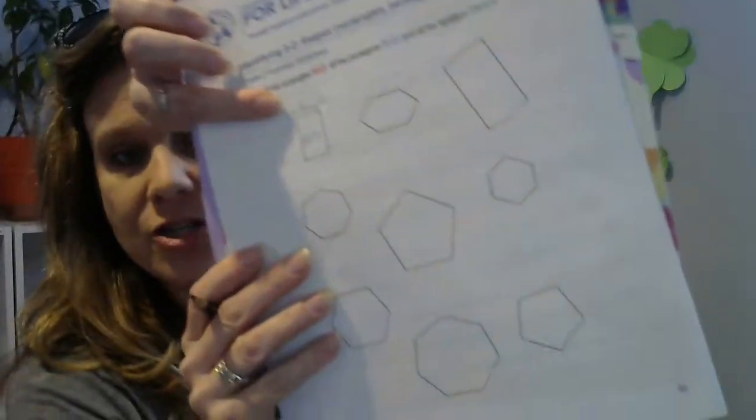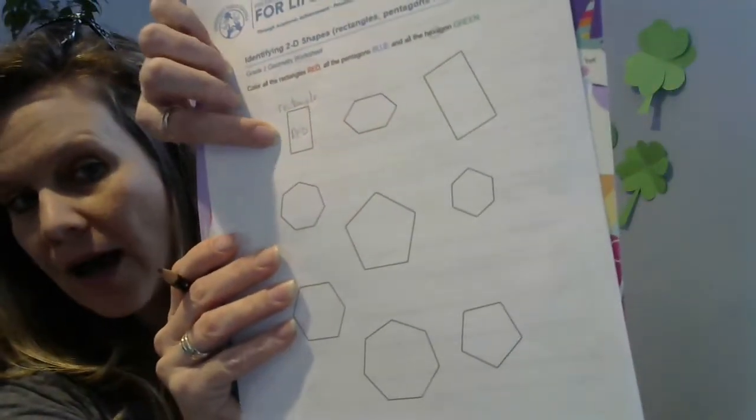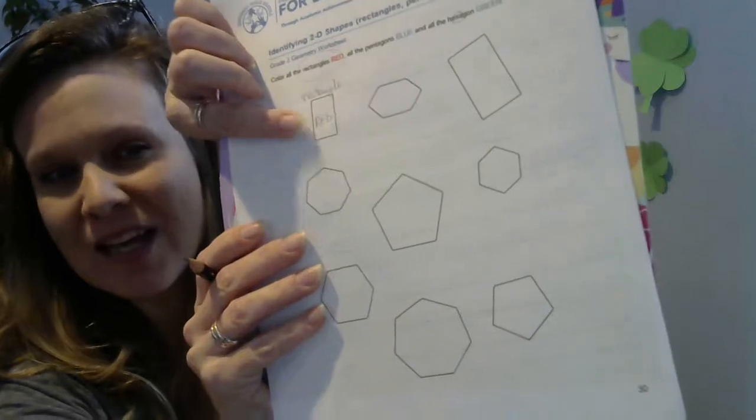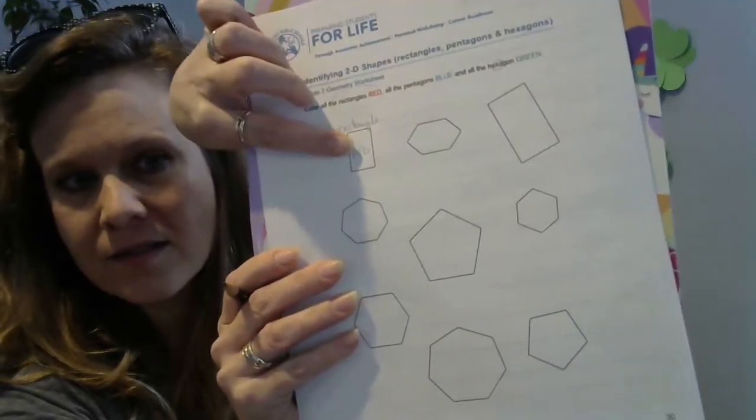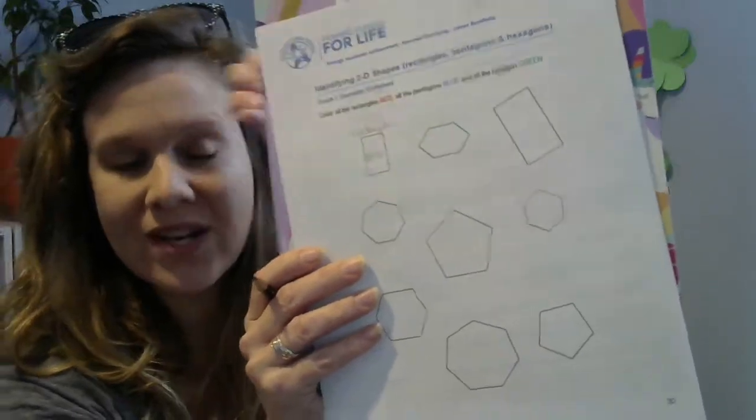I can label my shapes as what they are, or you can do both. I also just wrote R-E-D, rectangles, red. This is a rectangle. I labeled it because I didn't have any colors on me. So that is an option for you if you are working without colored pencils or crayons where you are.